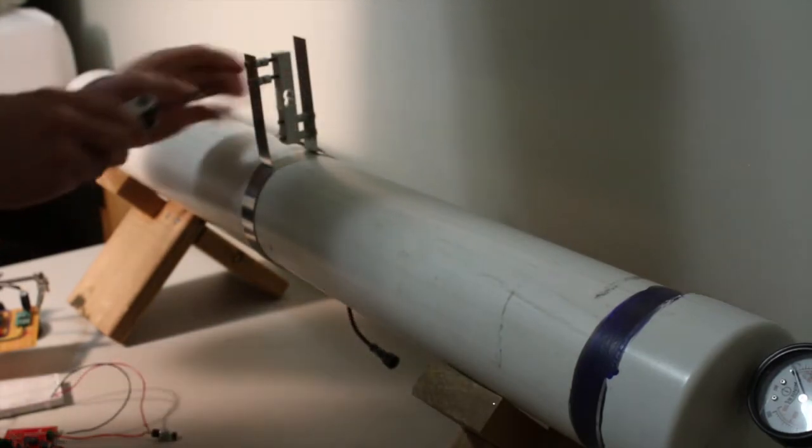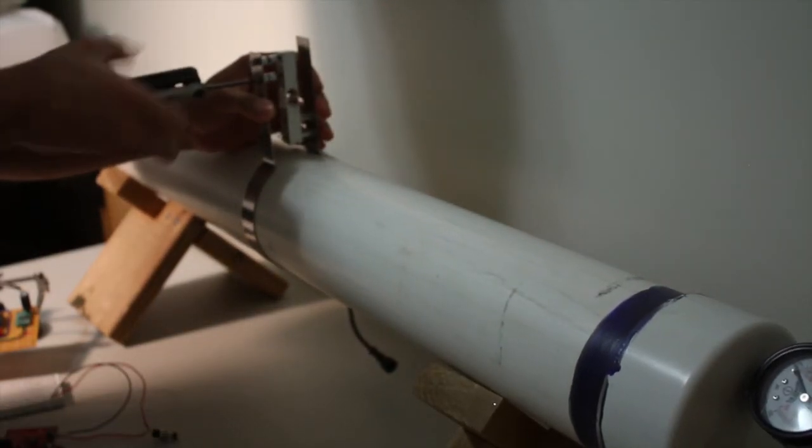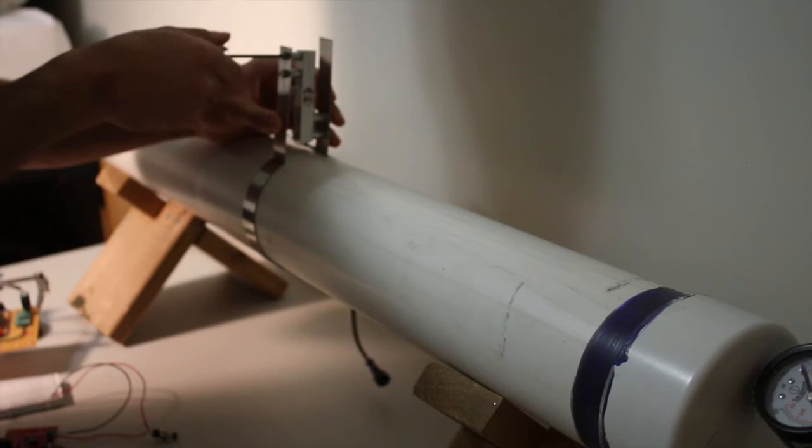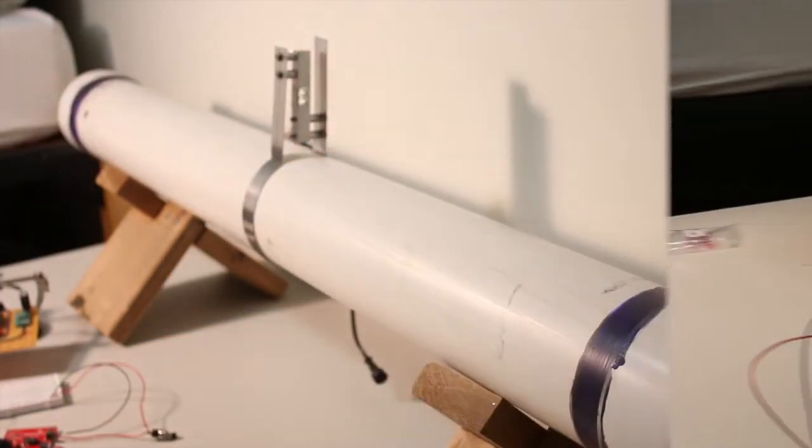Using a standard 4mm or 5mm hex key, start to evenly tighten both screws. Tighten until you have achieved a snug fit and do not over-tighten.